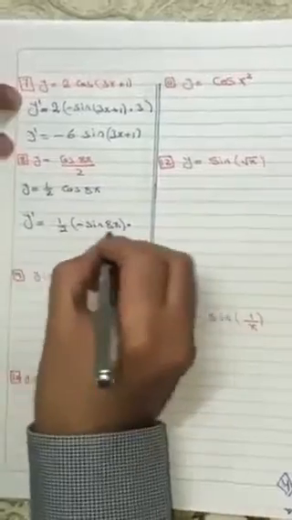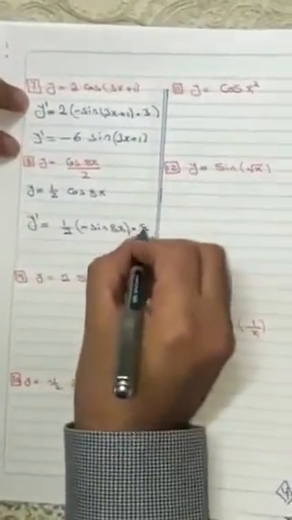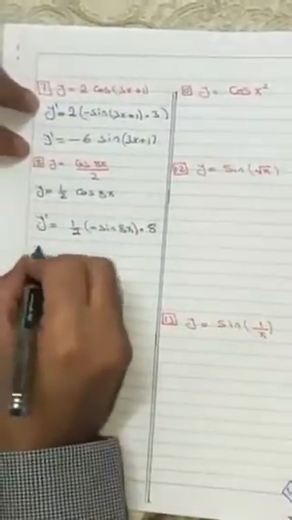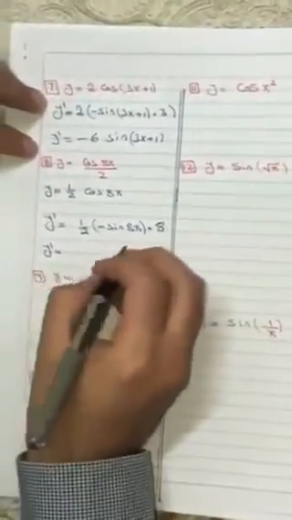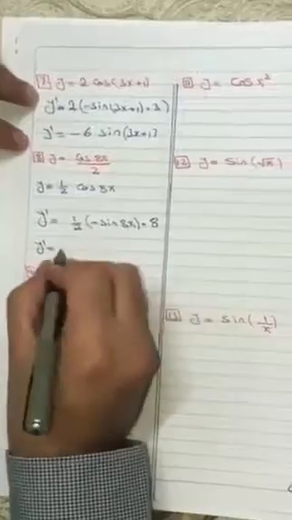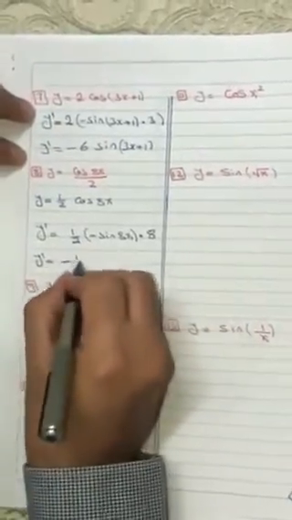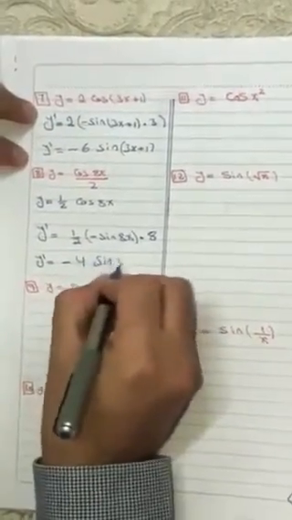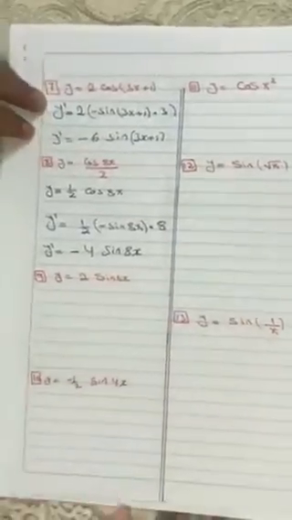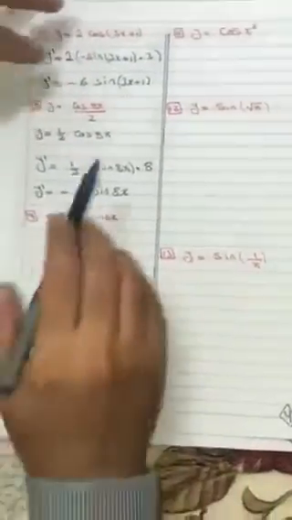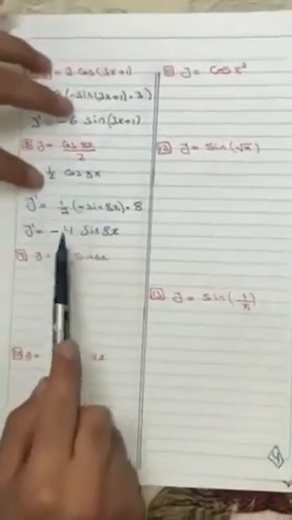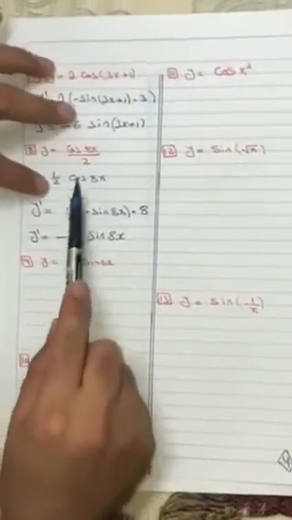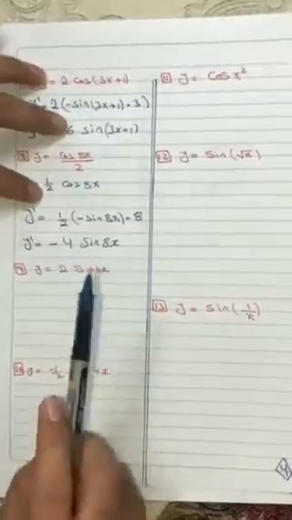Then the derivative of the angle 8x is 8. Last step, y dash equals half multiplied by 8 multiplied by negative sine. So it's negative, half multiplied by 8 is 4 sine 8x. This is the answer. Or as we said, we can get the answer direct: the derivative of 8x is 8, 8 multiplied by half is 4, and the derivative of cosine is negative sine 8x.